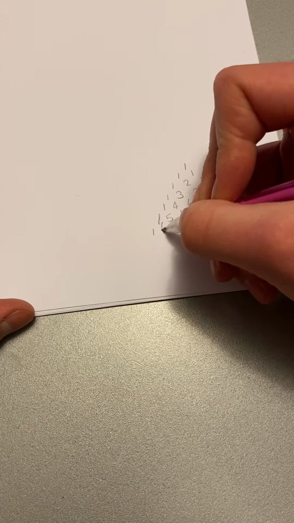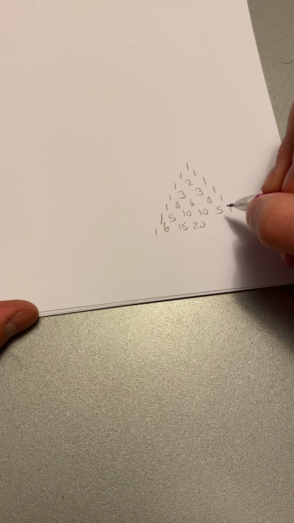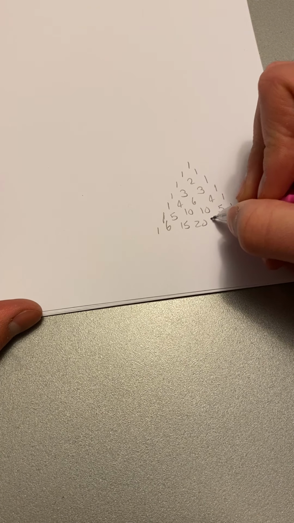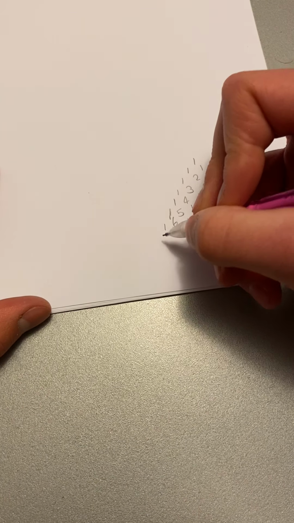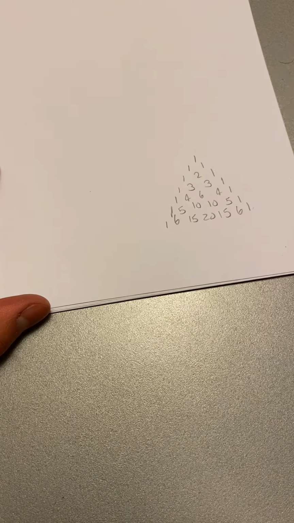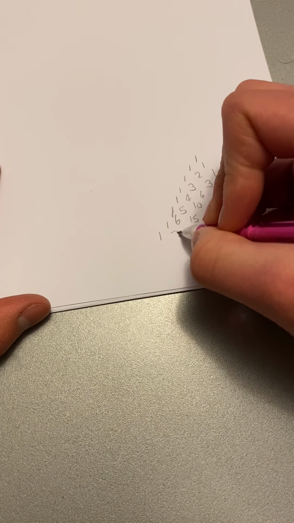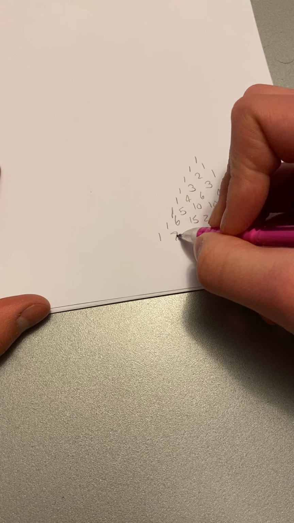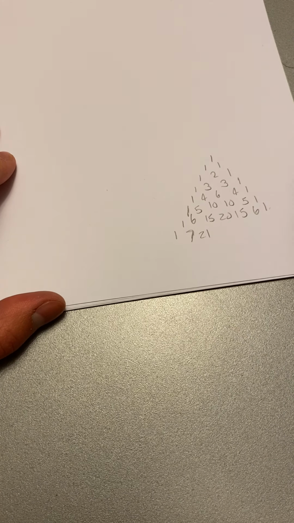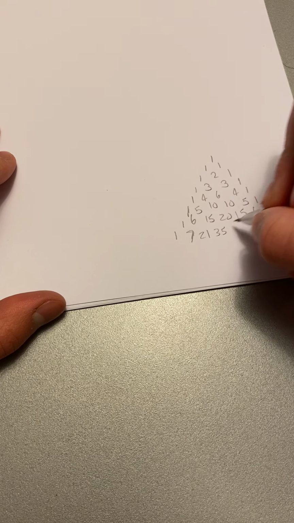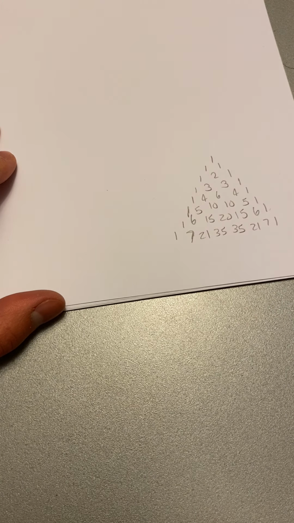1, 6, 15, 20, 15, 6, 1. And the last row here, it keeps going on forever, but 1, 7, 21, 35, 35, 21, 7, 1.